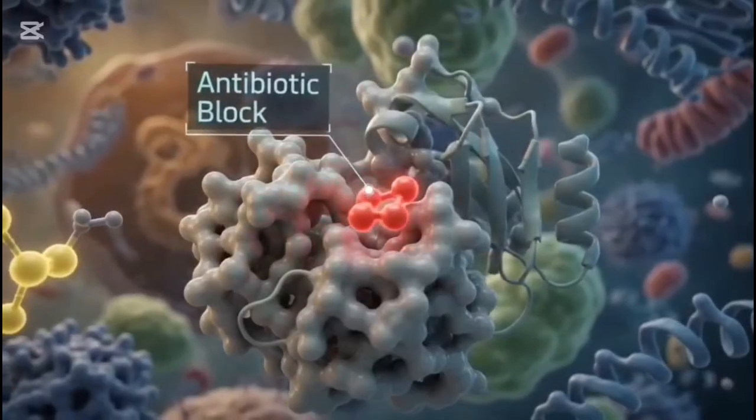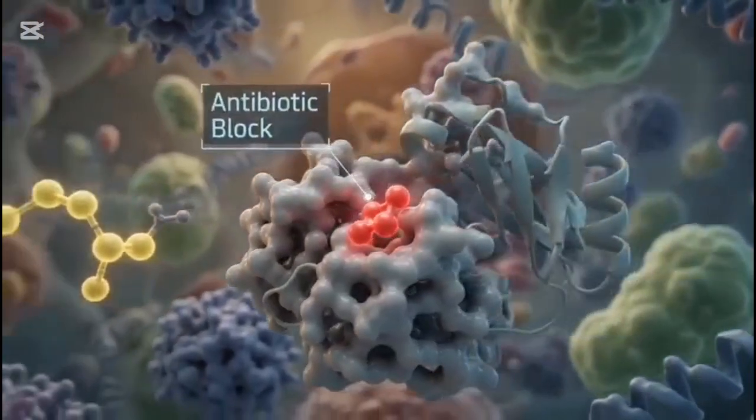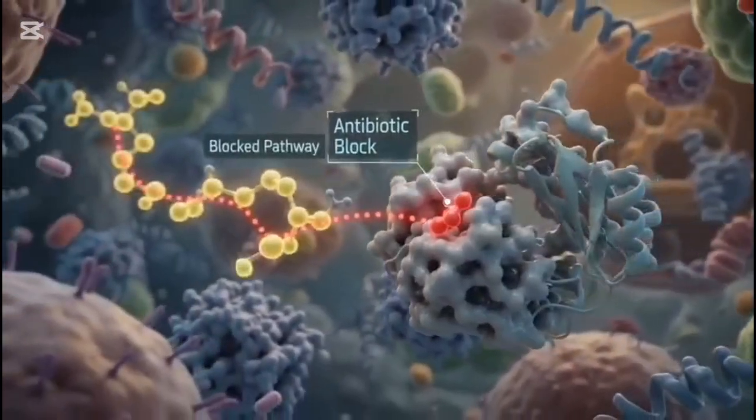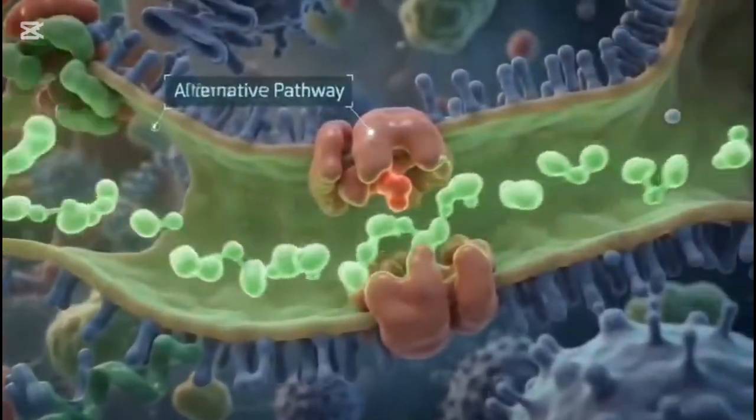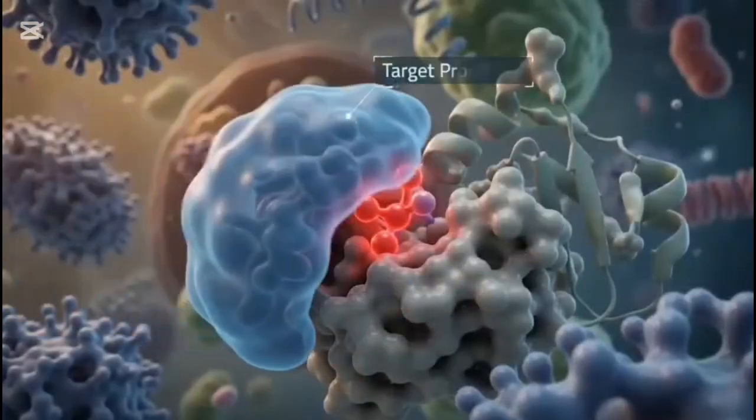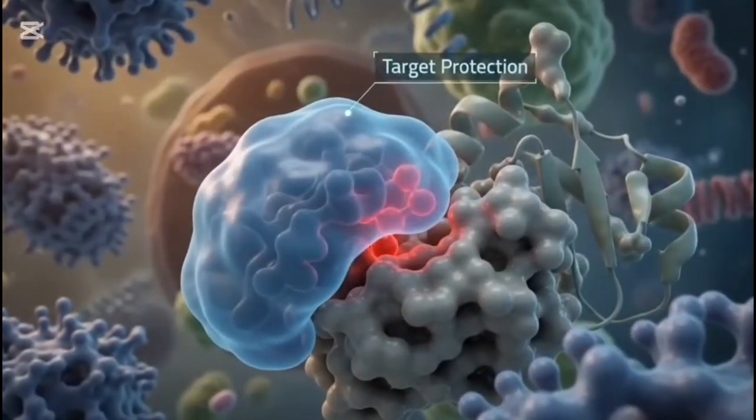Bacteria can also use target protection or metabolic bypass. They may produce proteins that protect the antibiotic's target or use an alternative pathway to continue an essential cellular process that the antibiotic has blocked.